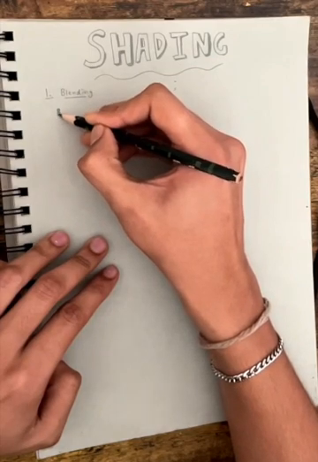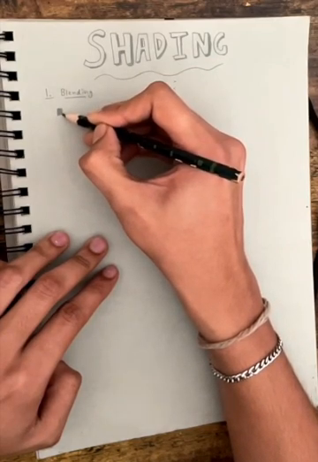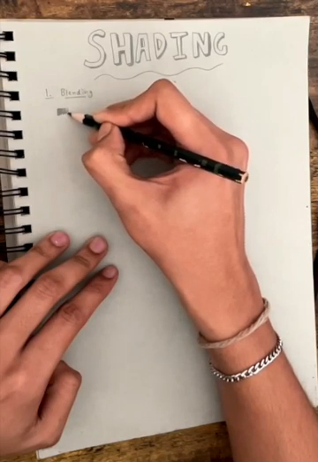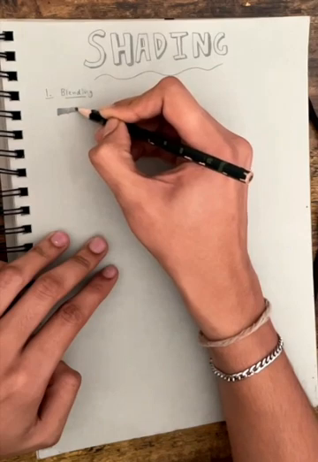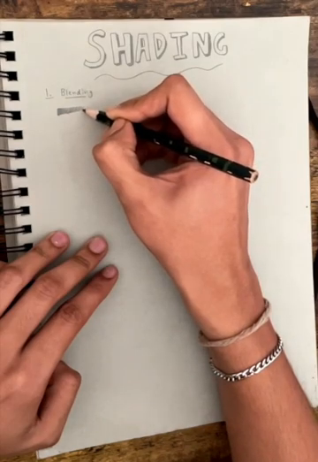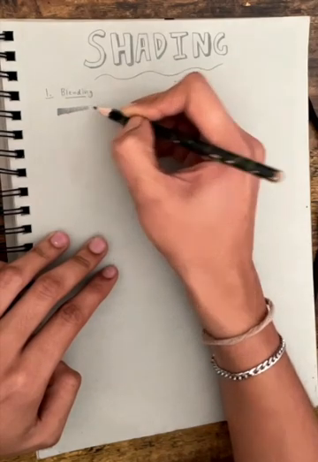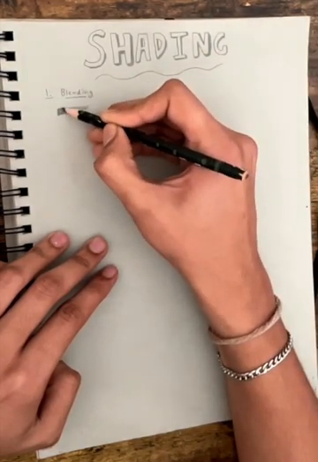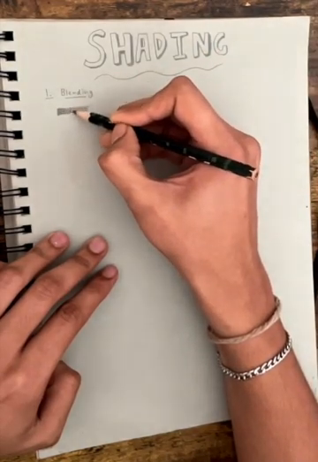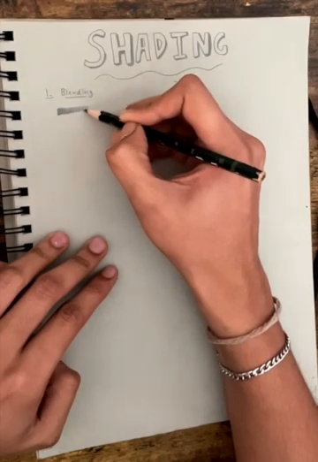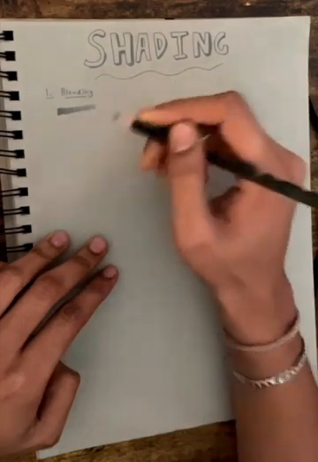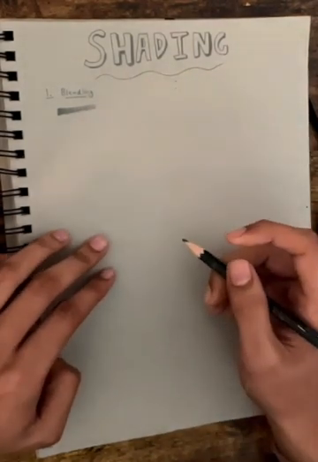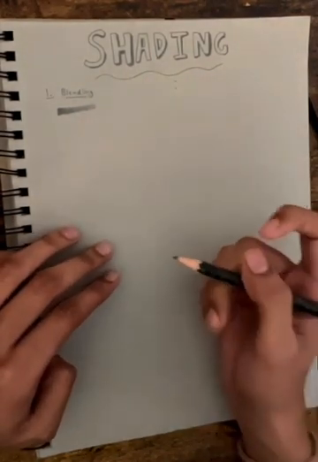So you start dark, gradually let go of the pressure on the pencil, and your line should get lighter. Now it won't be perfect the first time. Sometimes the gradient isn't as natural, so you just gotta go back over and reshade, just like that. So let's try this together in an example.